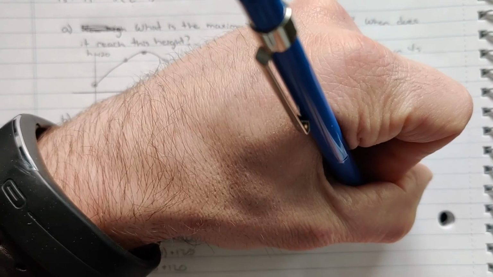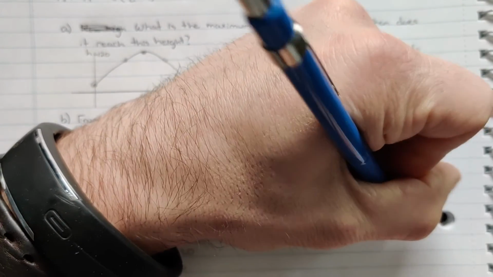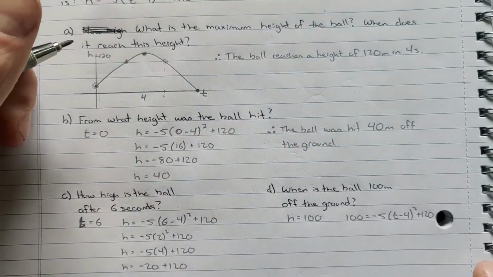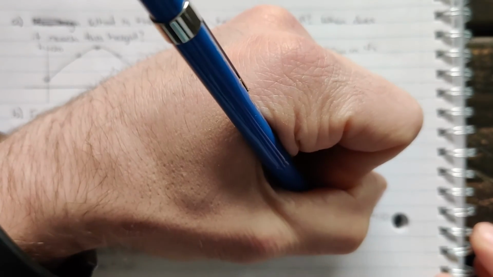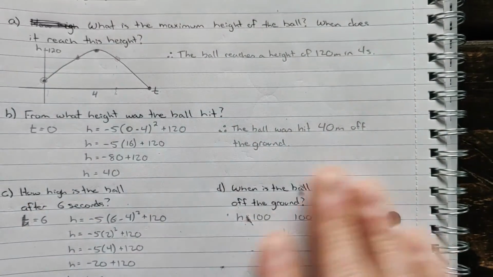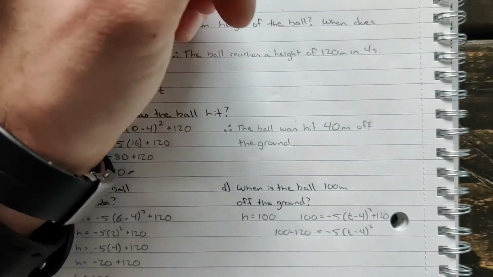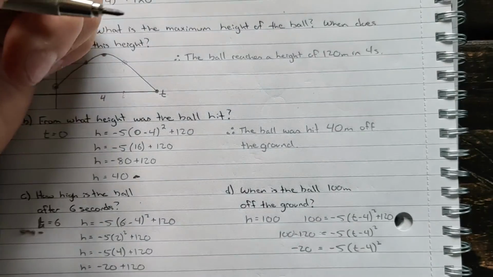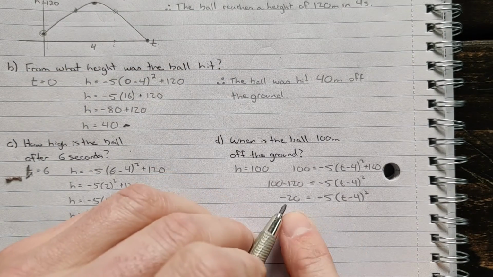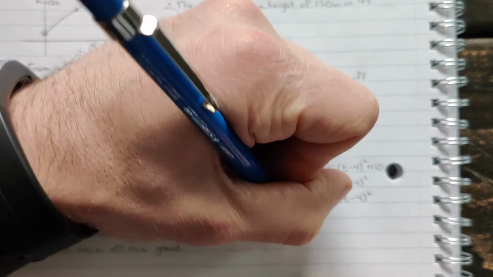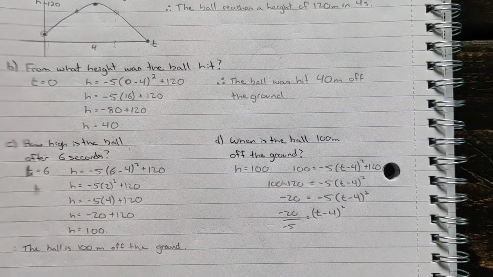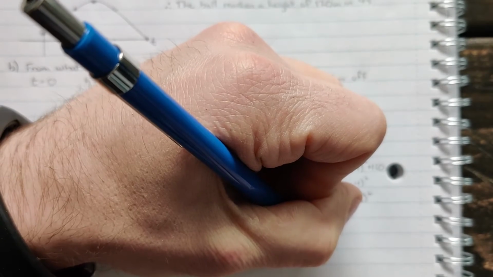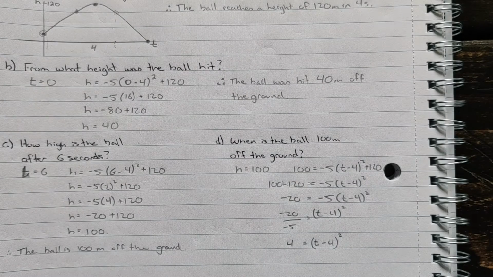So 100 equals -5 times t minus 4 squared plus 120. Let's start simplifying this. 100 minus 120 equals -5 times t minus 4 squared. 100 minus 120 is going to give me -20 equals -5 times t minus 4 squared. We're going to take that -5 and divide it over here. -20 divided by -5 equals t minus 4 squared. This is going to give me a result of 4 equals t minus 4 squared.